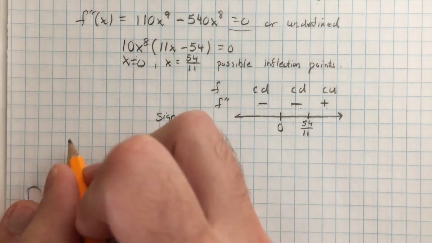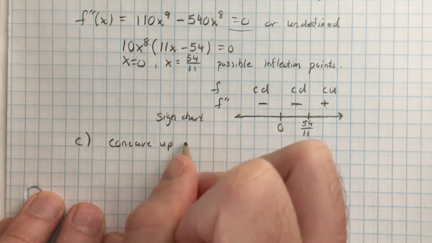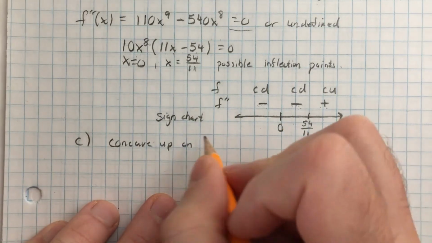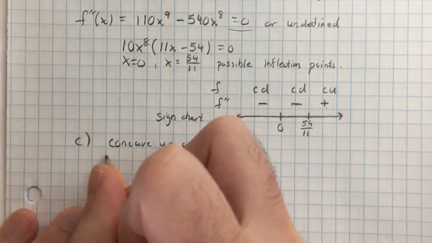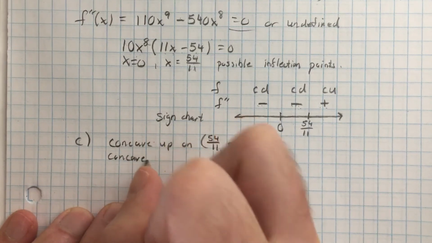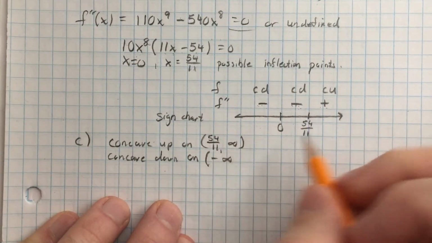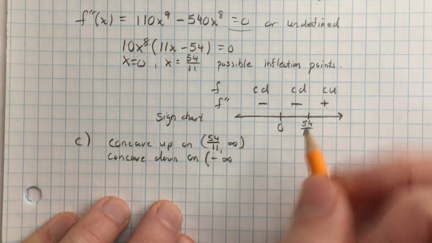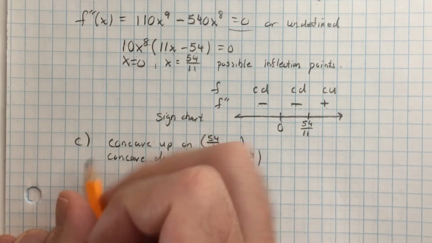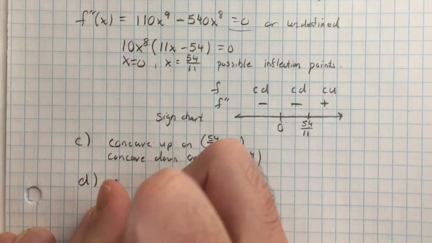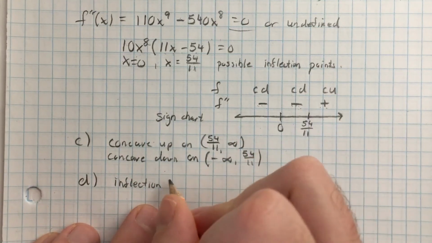So C and D. C is concave up on 54/11ths to infinity. Concave down on negative infinity, it includes 0, all the way to 54/11ths. Okay? And now we know the only inflection point for part D is where the sign of the second derivative changed at 54/11ths.